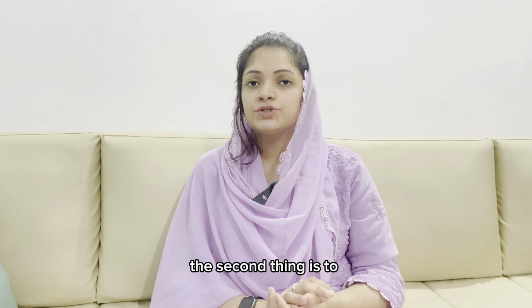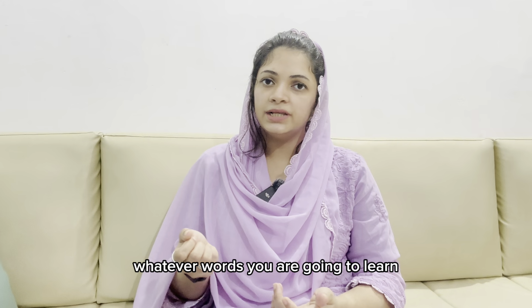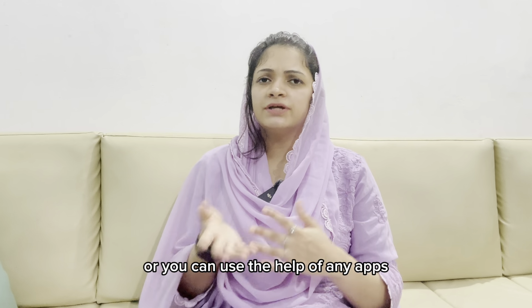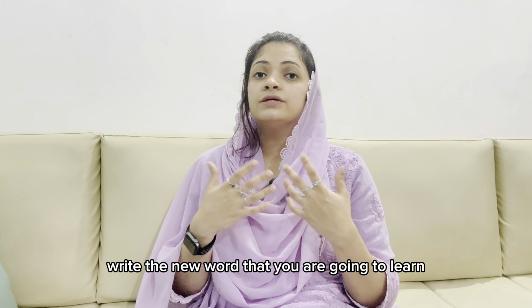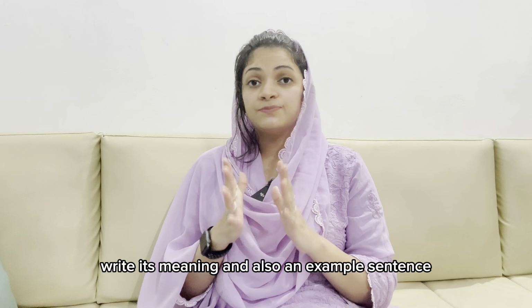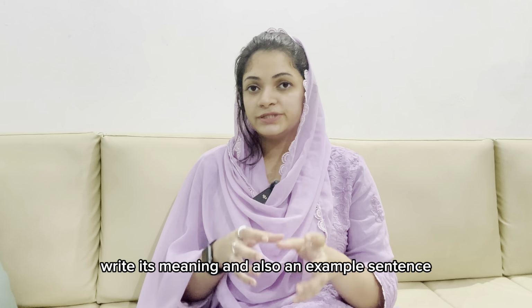The second thing is to use flashcards. Whatever words you are going to learn, write it on flashcards. You can physically make a flashcard or you can use the help of any apps. On one side of the flashcard, write the new word that you are going to learn, and on the other side, write its meaning and also an example sentence.